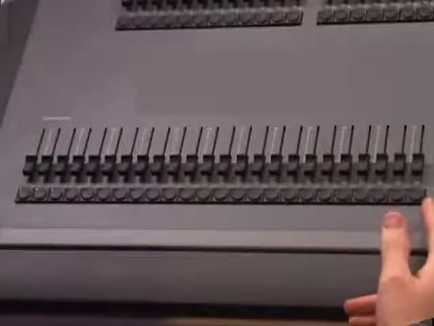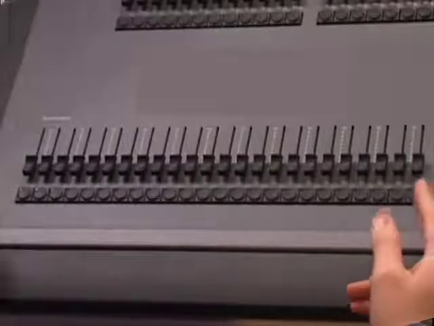Remember that on a desk like a 4896 or a 72144, we're going to have our dedicated bank of 24 submasters. On our 2448, the bottom row of 24 can be submasters. And on the Express 125 and 250, you have two banks of 12 on the left-hand side, which are your submasters. And all of these will behave the same way as I'm going to describe here.